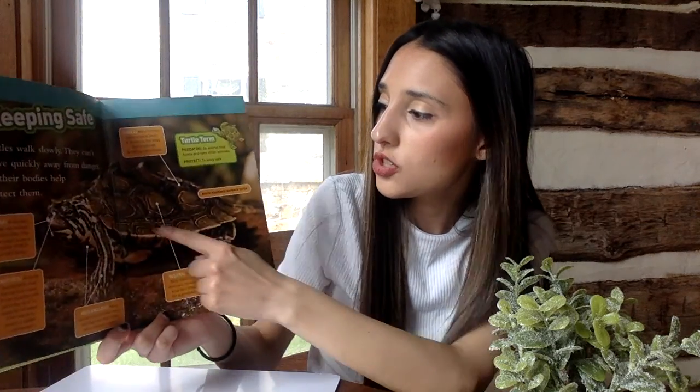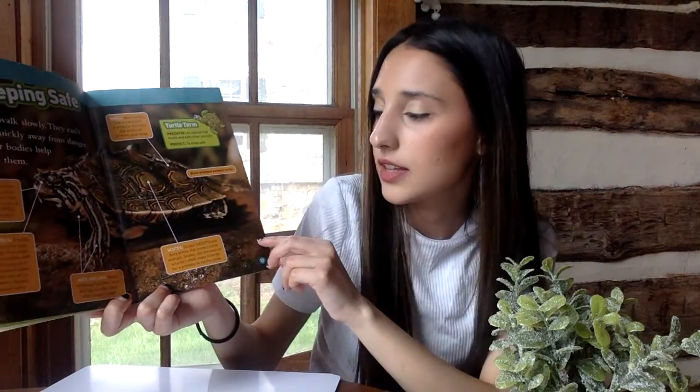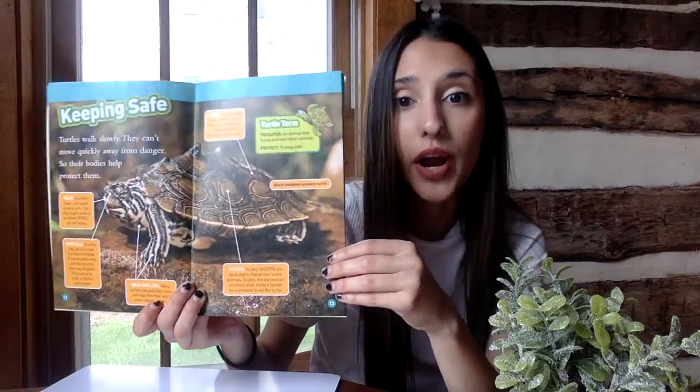It has scutes, the little circles on its back, and they are bony plates that protect the animal. And most turtles have a hard shell that protects the body like a helmet would protect your head when you're riding your bike.